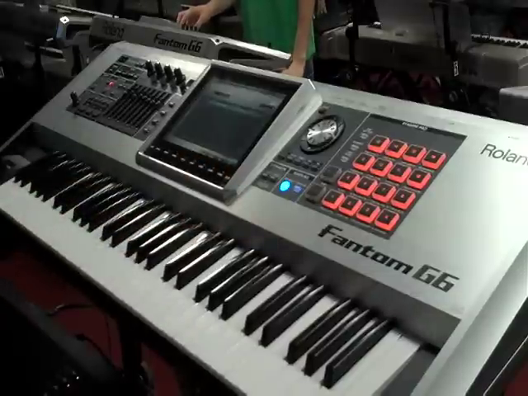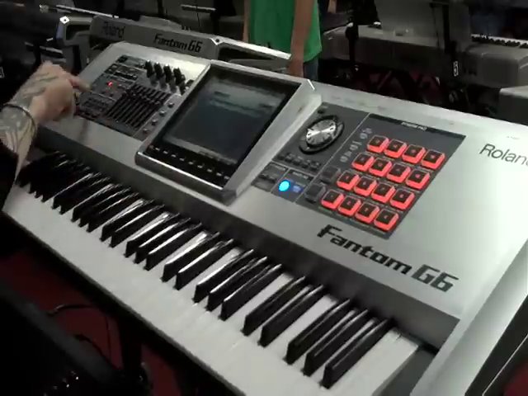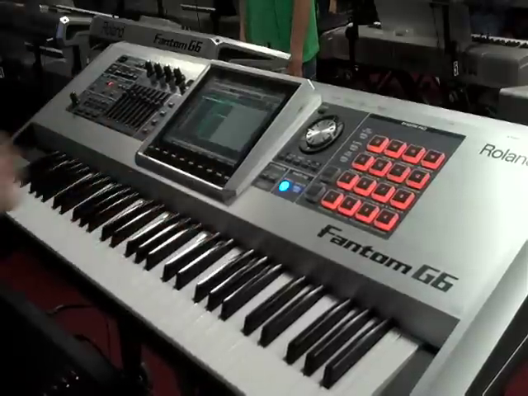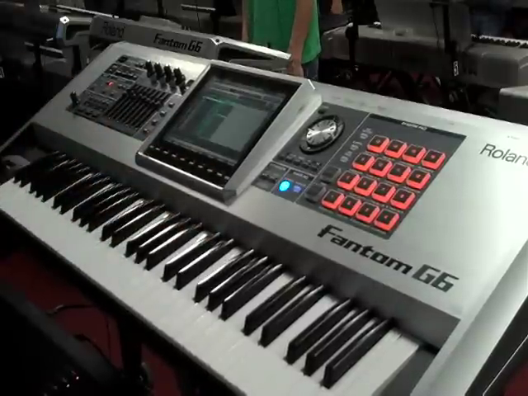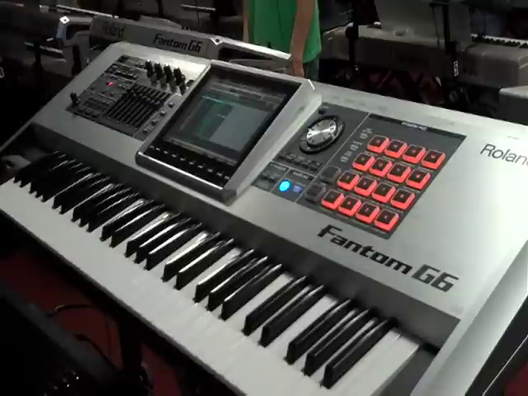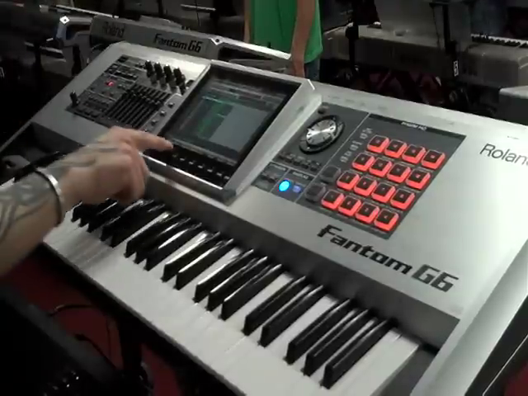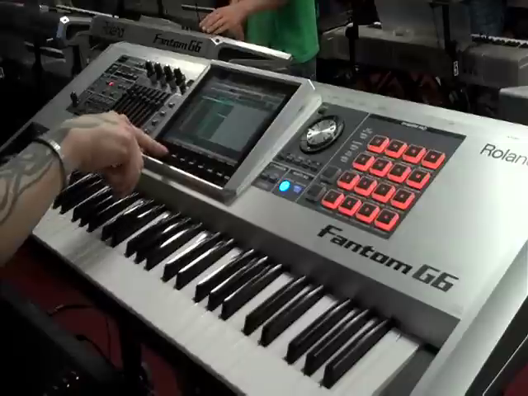Okay, now part of this is a discussion about RPS, right? Real-time phrase sequence. So let's say I want to be able to trigger that whole track from a pad or just from one single key. This is all I have to do. Okay? So let's go back to our SMF list.